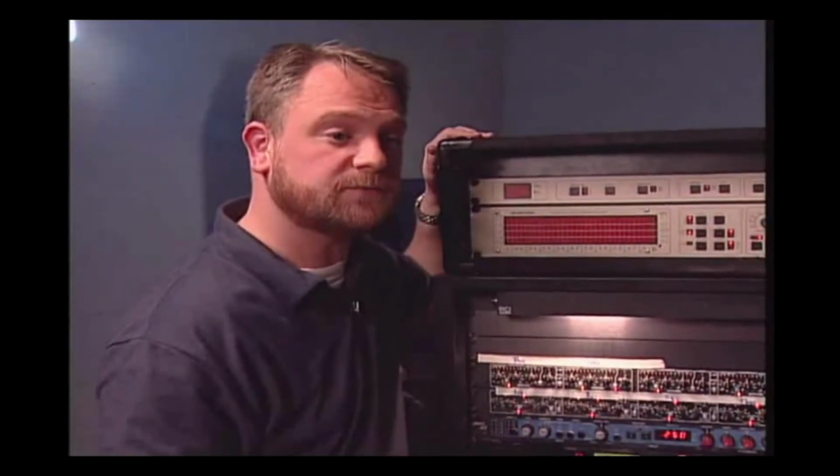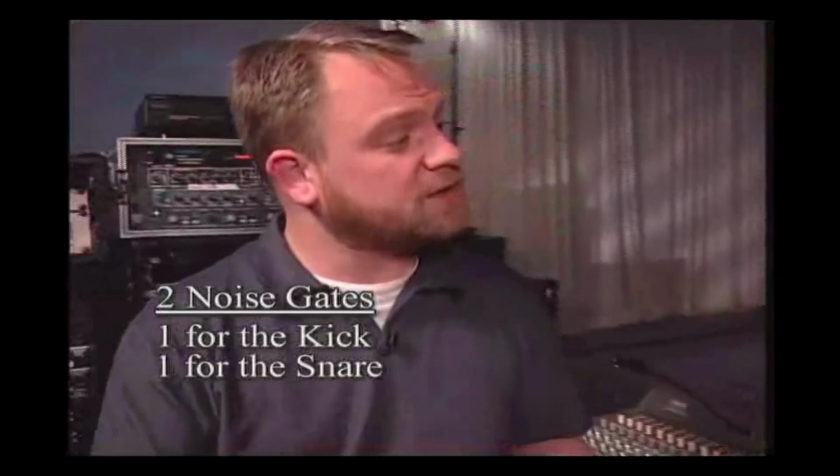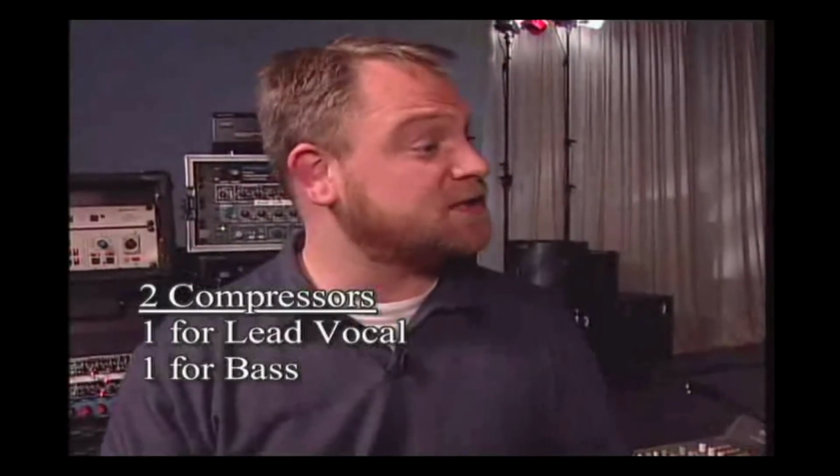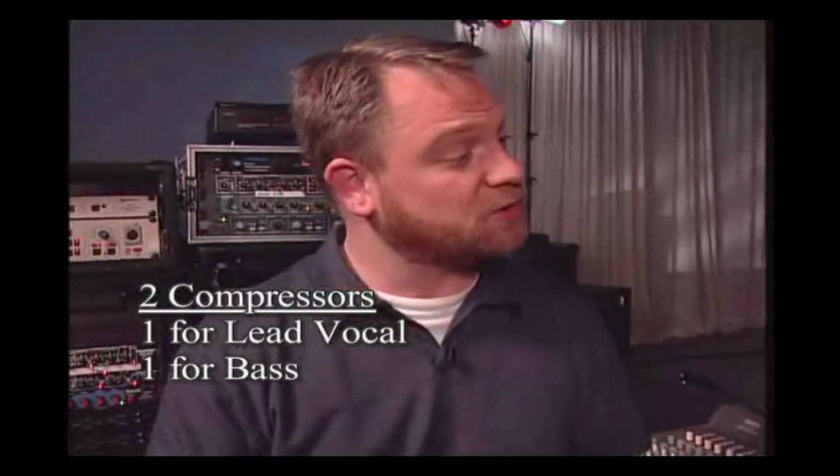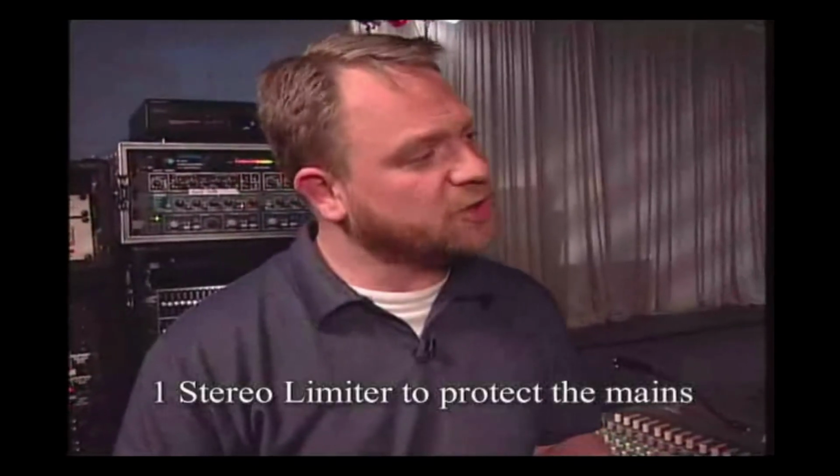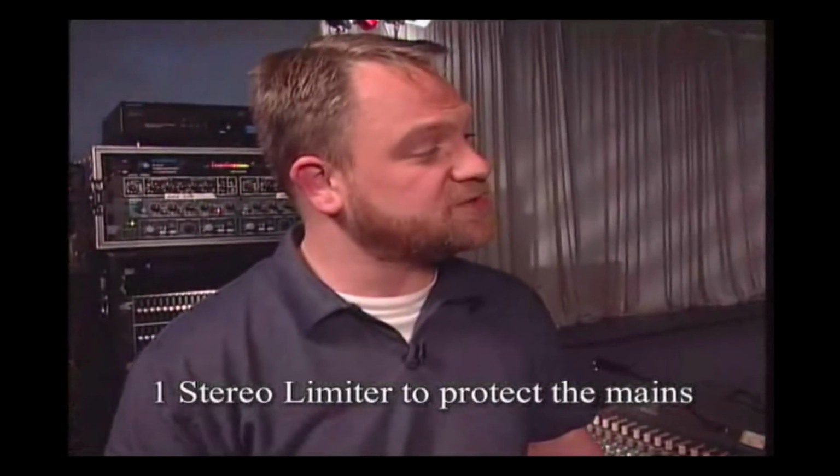How's the compressor patched into the mix? It's inserted on specific channels using an insert snake. In a medium-sized PA system like this, what would you recommend for a minimum number of noise gates, compressors, limiters, that kind of thing? I'd recommend at least 2 noise gates, one for the kick and one for the snare, and at least 2 compressors, one for the lead vocal and one for the bass. Also, a stereo limiter to protect your main speakers.